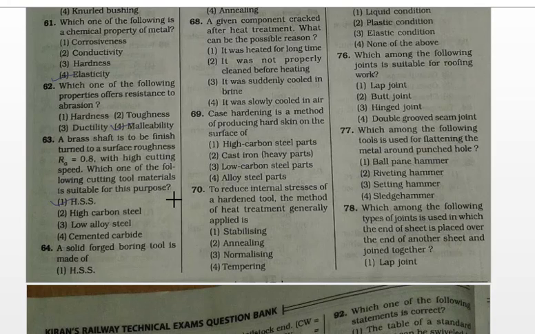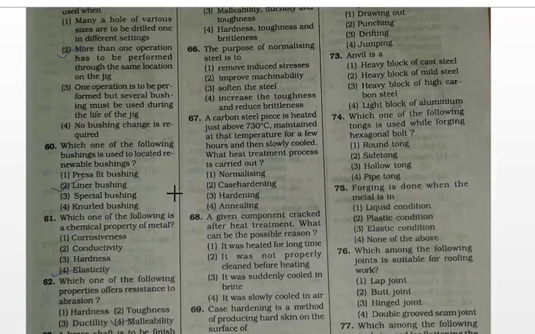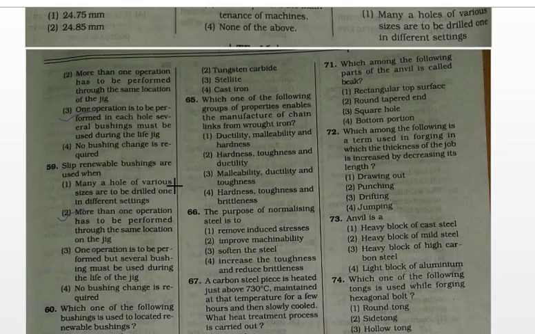HSS. A solid forked boring tool is made of cast iron. Which one of the following groups of properties enable the manufacture of chain link from wrought iron?